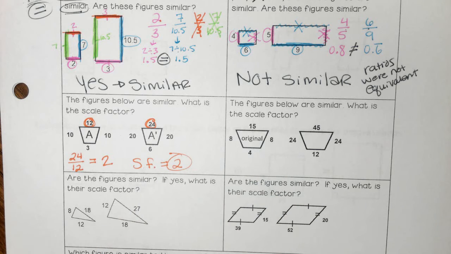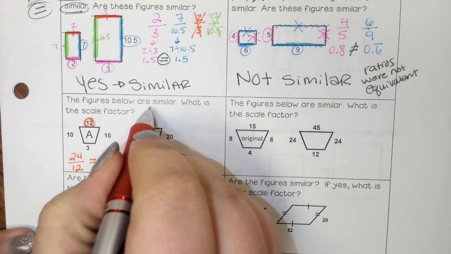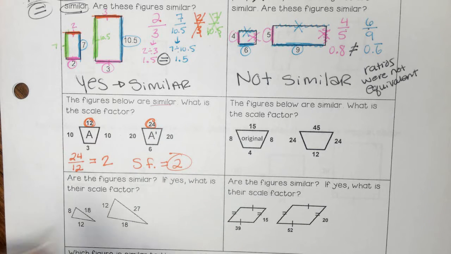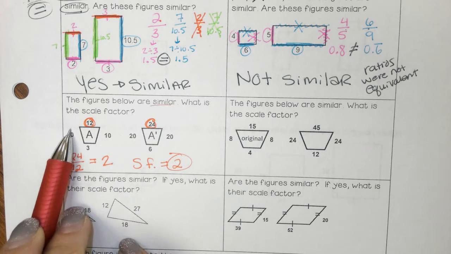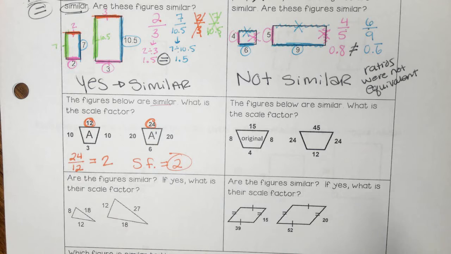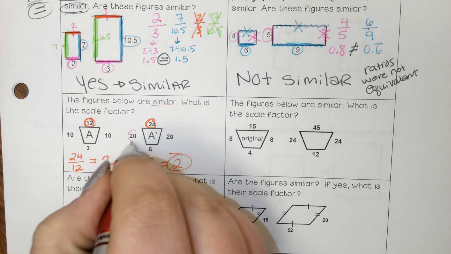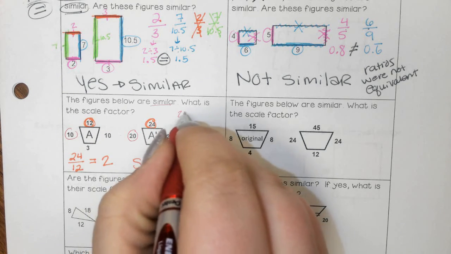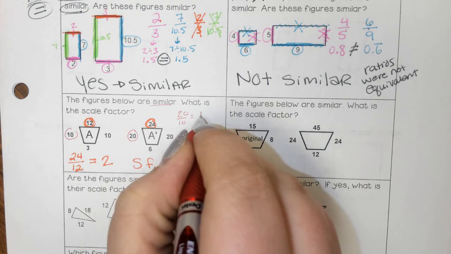I'm not looking at the other sides right now. I know that they have to equal 2. I know they have to equal 2 because these figures are similar, which means all of the side lengths, the corresponding sides, are in the same ratio. We can verify that by checking 20 over 10. 20 over 10 is 2.